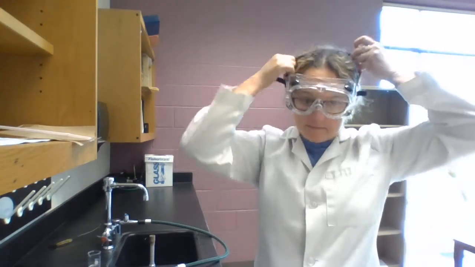Okay, so today we're going to do a demonstration on a synthesis reaction. So I have my hair pulled back. I'm going to put on my goggles. So if you look at your synthesis reaction activity that I've posted for you, the first one we're going to do is I have a strip of magnesium.